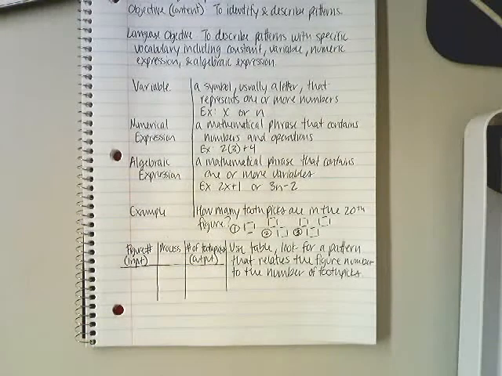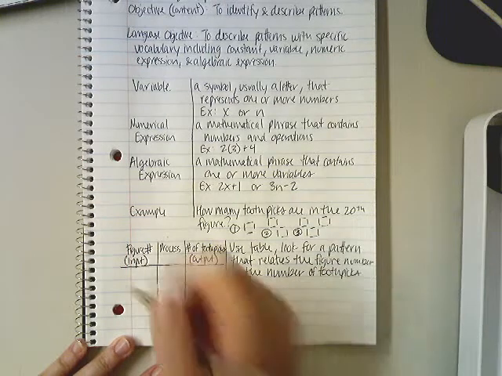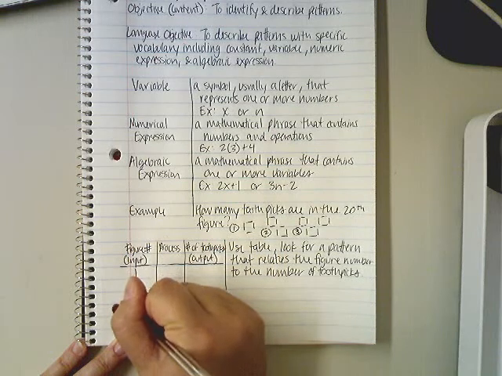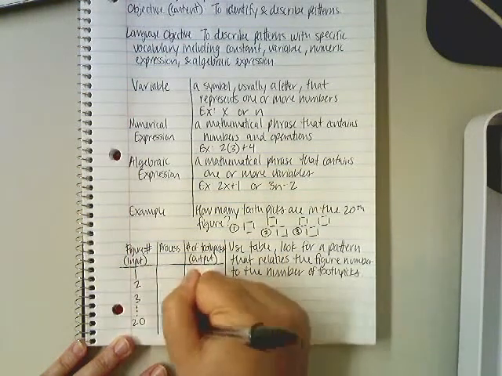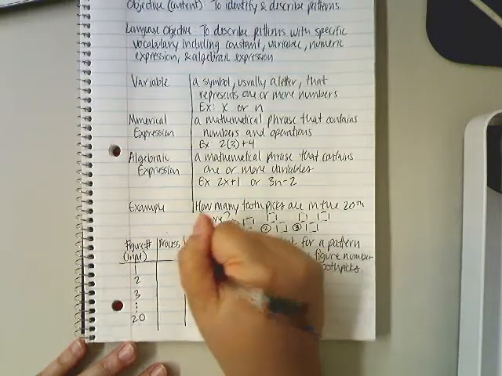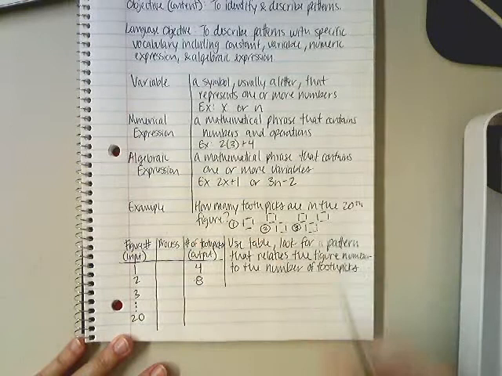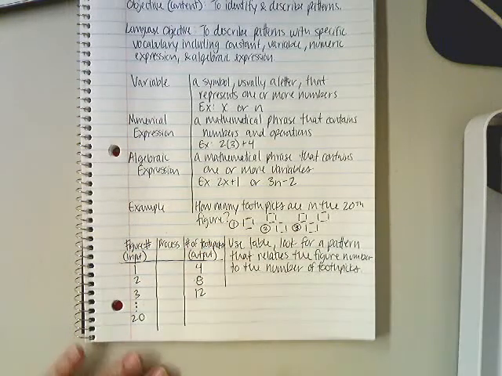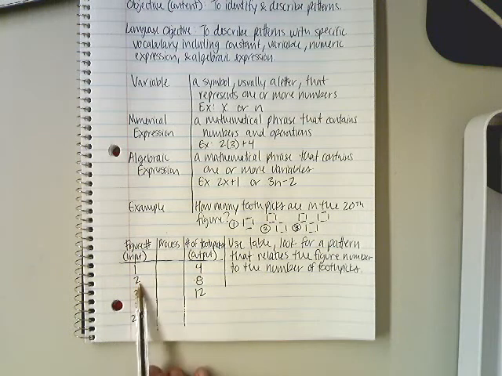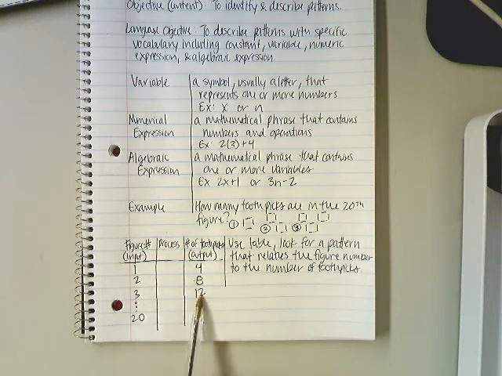Patterns, our functions represent patterns, as do sequences. This is all similar to what you may have seen before, but really we're going to try to connect our inputs, or our figure numbers, which we have figure 1, 2, and 3, and we're trying to figure out figure 20, and connect it to our outputs, which we know this has 4 toothpicks, this one has 8 toothpicks, and this one has 12 toothpicks. So now I'm trying to figure out what could I do to 1 to get 4 that I could also do to 2 to get 8 and 3 to get 12.